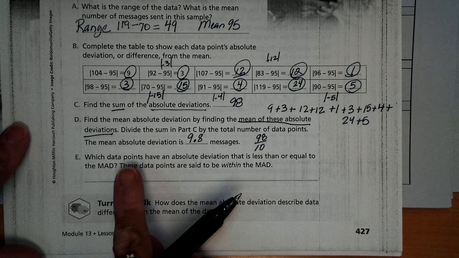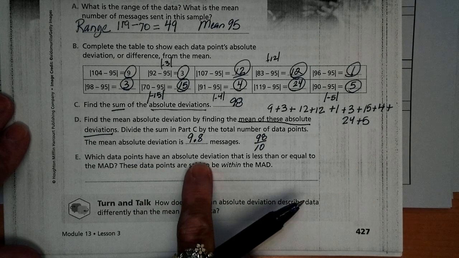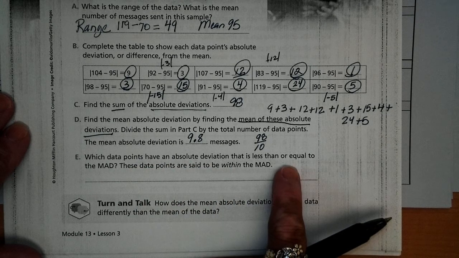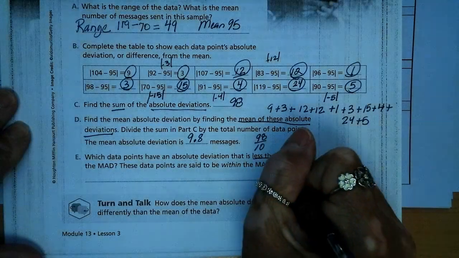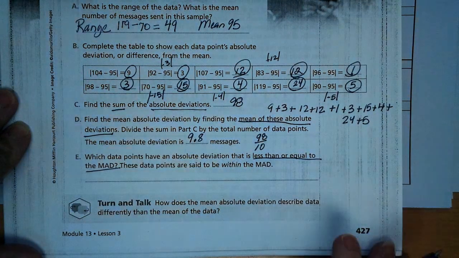All right, it says which data points have an absolute deviation that is less than or equal to the MAD.